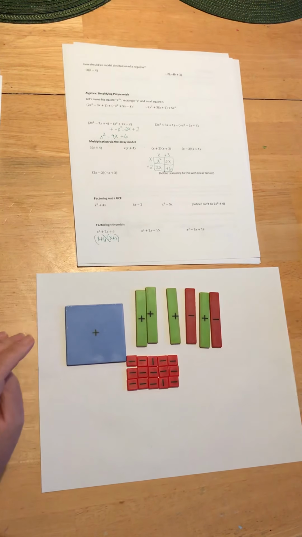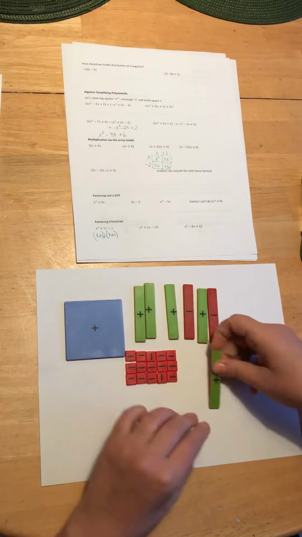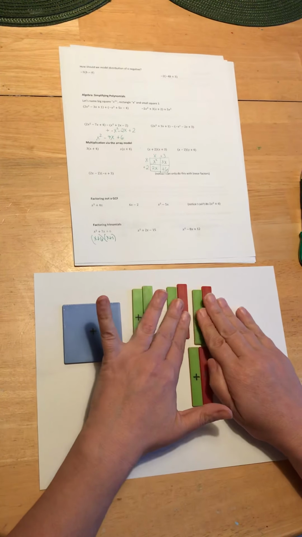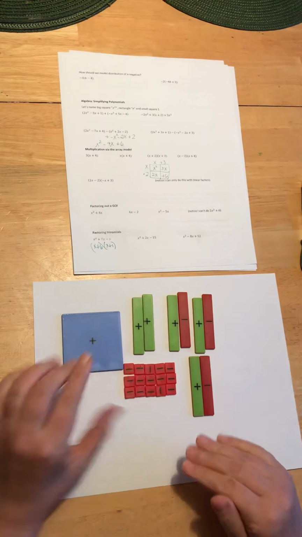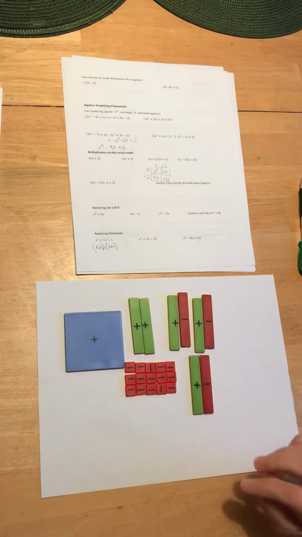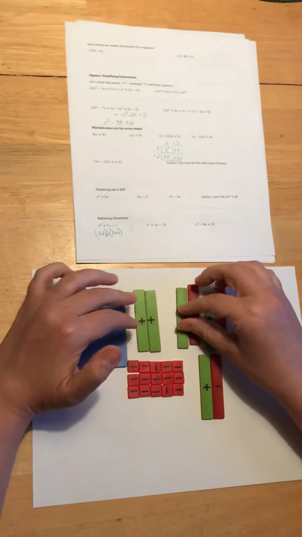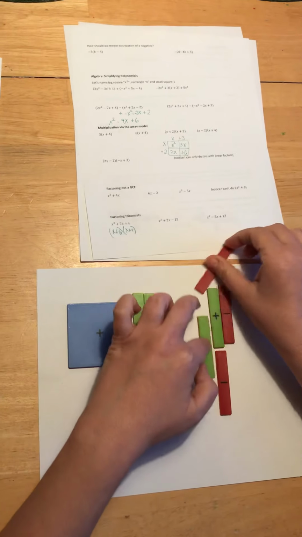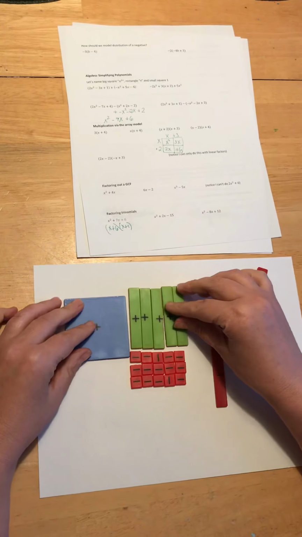Okay, let me add in another 0 pair. Right, because I can't change the value of my problem. The only way to not change the value of the x squared plus 2x minus 15 is to add 0. And notice if I start adding in 0 pairs, this looks promising. I'm always going to have more green than I have red.